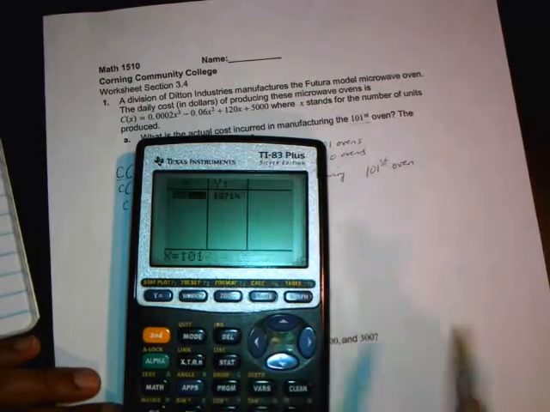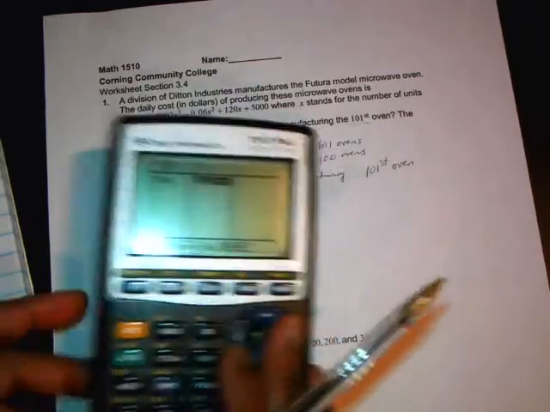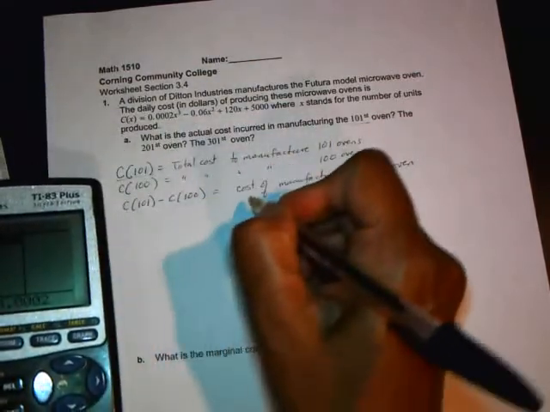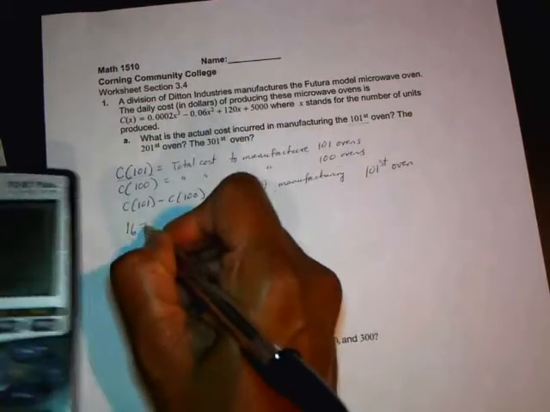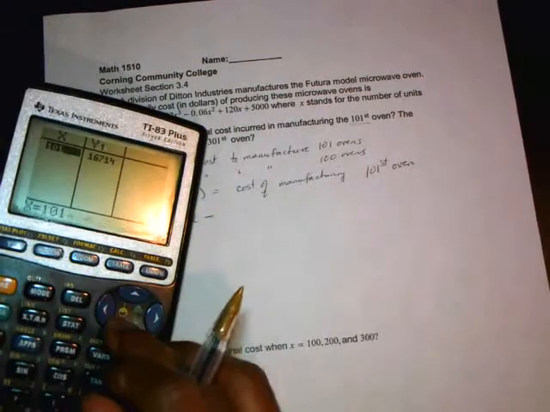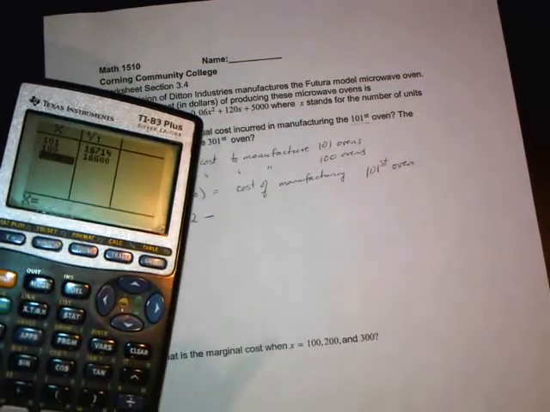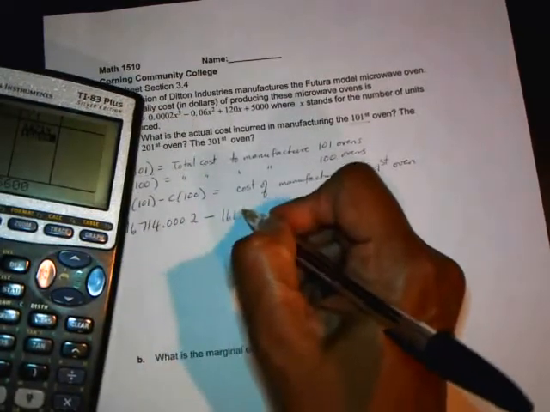If you just stay here, you won't see the entire value. Use your cursor so you can see all the decimal places. So we have 16714.0002. Then I'm going to type in 100, and this is exactly 16600.